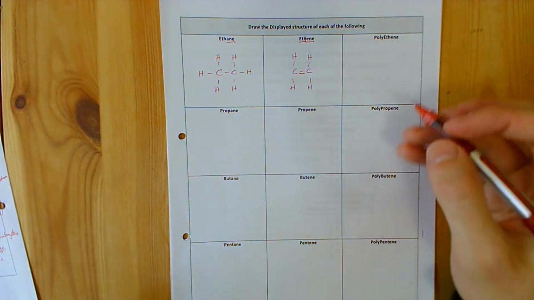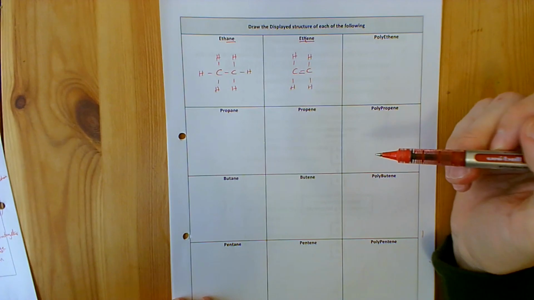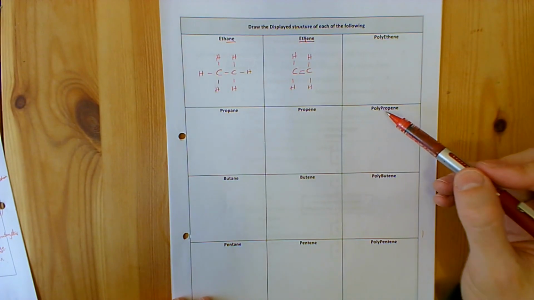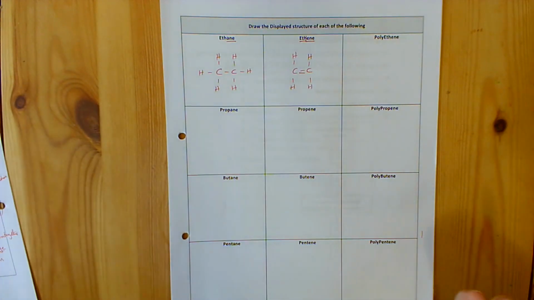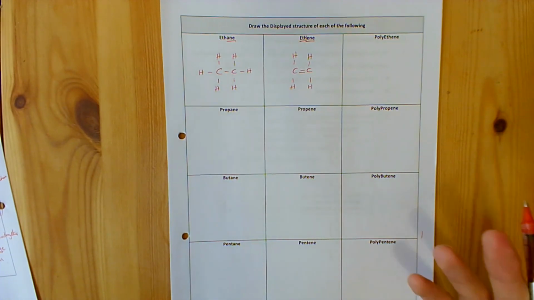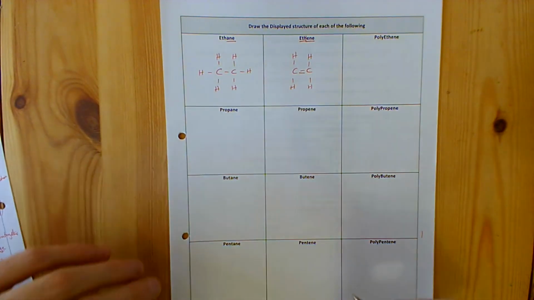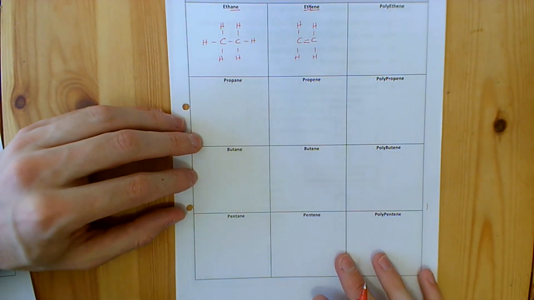Now, when it comes to the polymer, naming the polymer is incredibly simple. You take the name of the monomer, and you put poly in front of it. So ethene becomes polyethene, propene becomes polypropene, butene becomes polybutene. Think of a polymer that you know commonly, like polystyrene. Well, the monomer to make polystyrene is called styrene. And you don't need to know anything about styrene, but just from its name, styrene, you know it's an alkene. It must contain a double bond. I'm going to fill this section in last. We're just going to draw the alkanes and alkenes to start with.